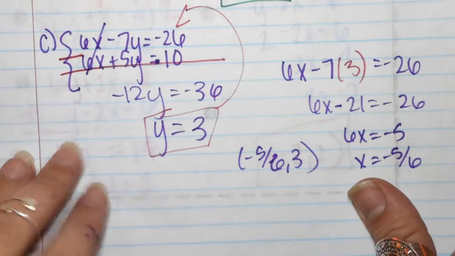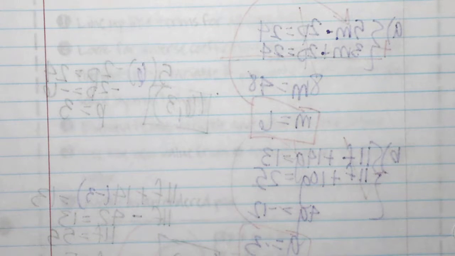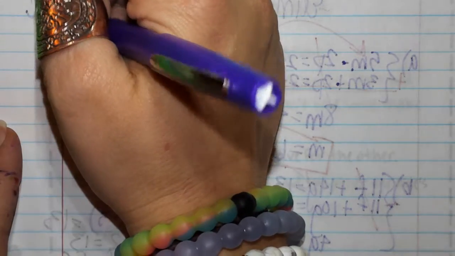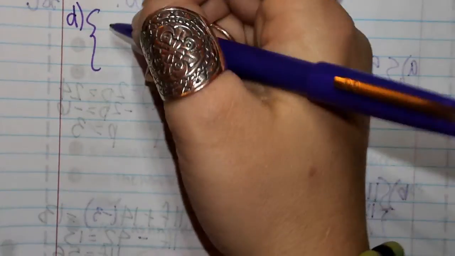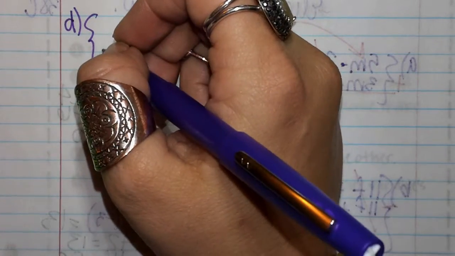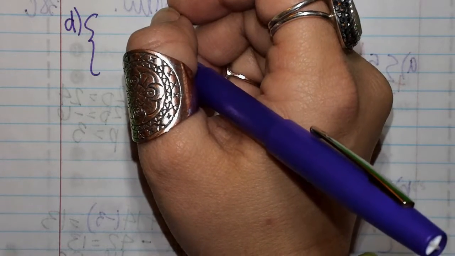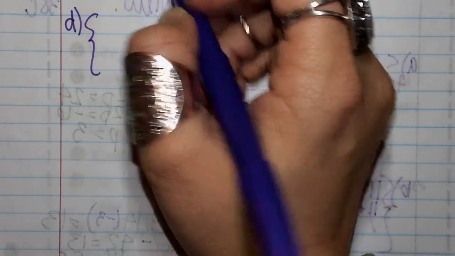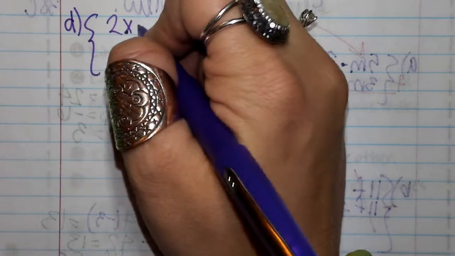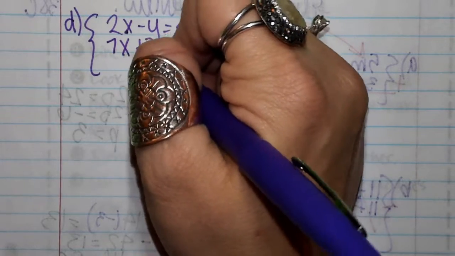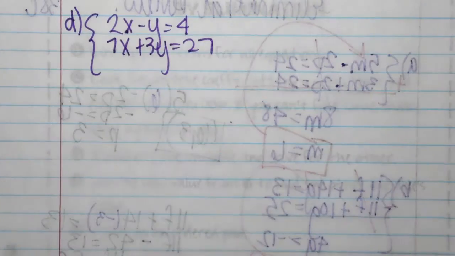All right, so yesterday we also talked about kinds that you have to multiply to get the same coefficient, correct? You guys remember that? So that's what we're going to practice now. Okay, so the first one that we're going to do is 2x minus y equals 4, and 7x plus 3y equals 27.